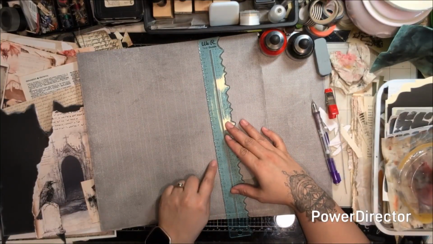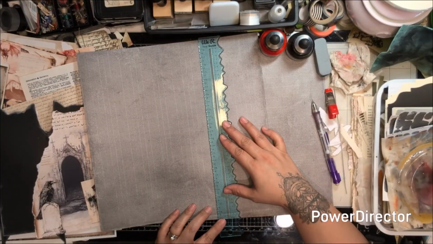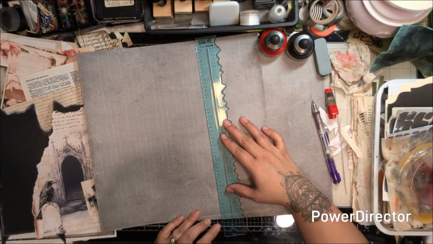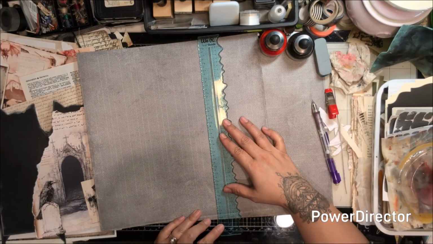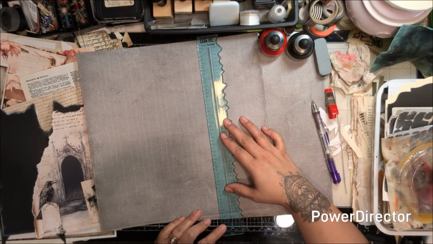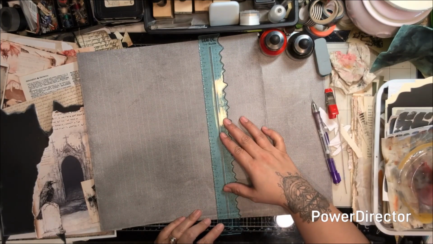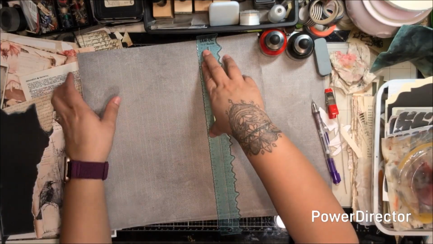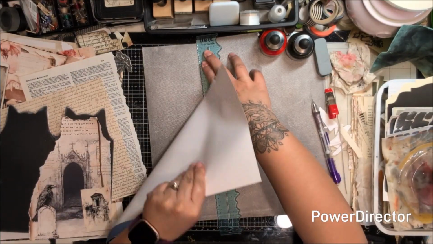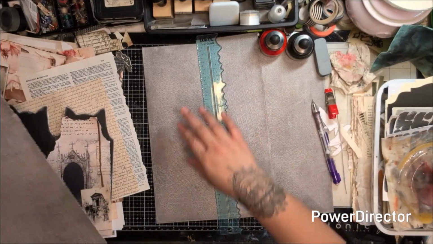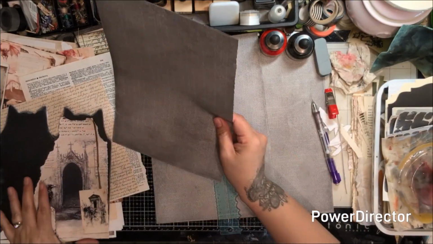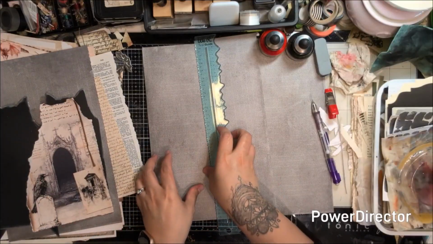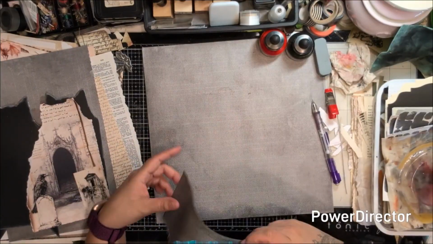It's like right on the other side of this, kind of chevron, I guess. Yeah. There. And now we have a whole nice big page of that too.